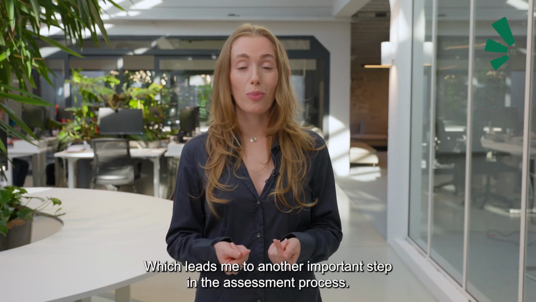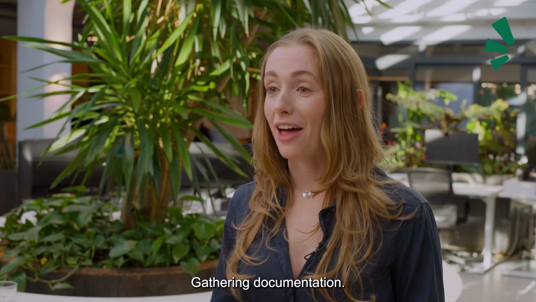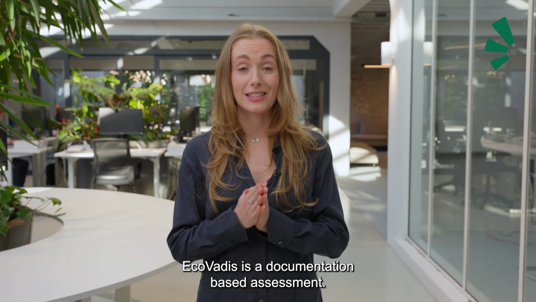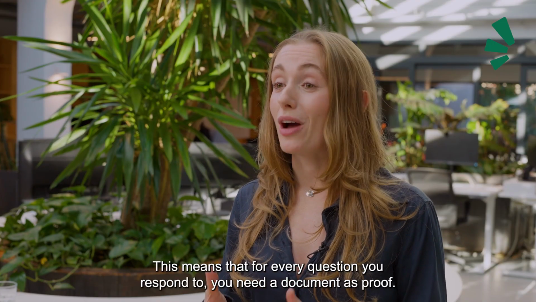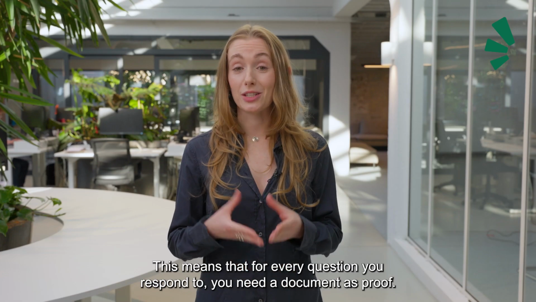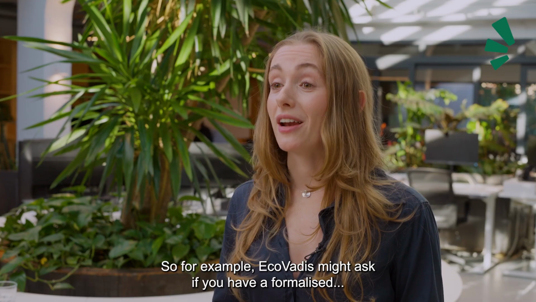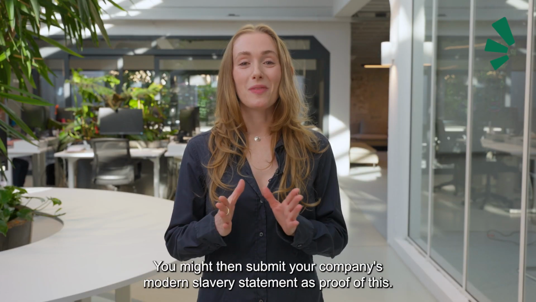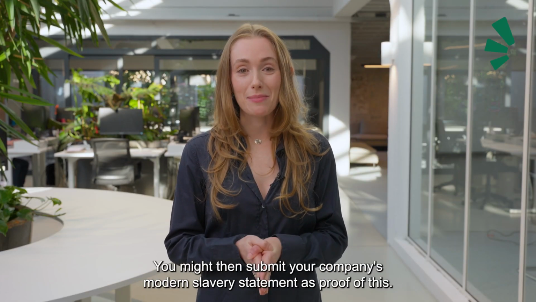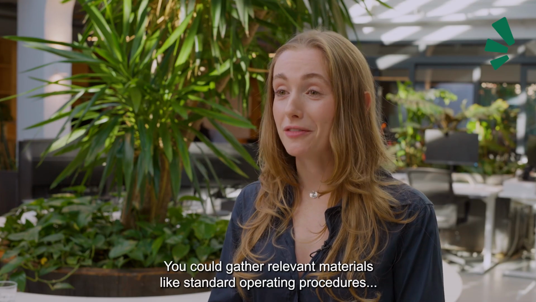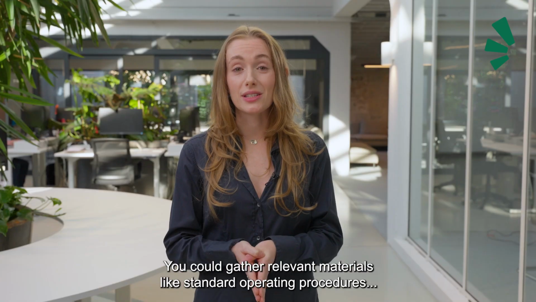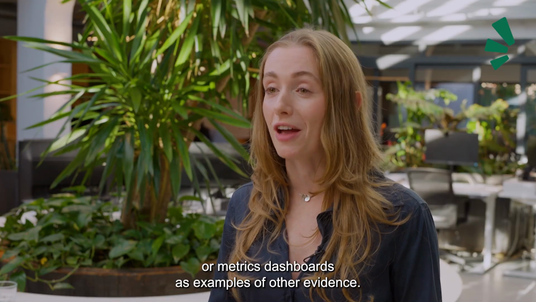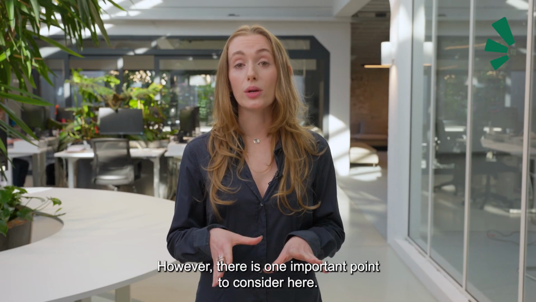Which leads me to another important step in the assessment process: gathering documentation. EcoVadis is a documentation-based assessment. This means that for every question you respond to, you need a document as proof. So for example, EcoVadis might ask if you have a formalized policy document on the topic of child and forced labor. You might then submit your company's modern slavery statement as proof of this. You could gather relevant materials like standard operating procedures, employee handbooks, sustainability reports, or metrics dashboards as examples of other evidence.